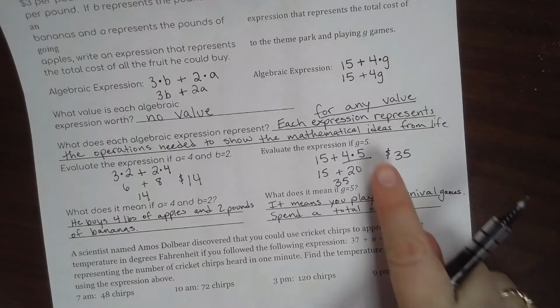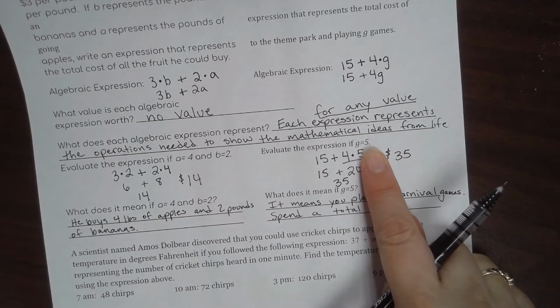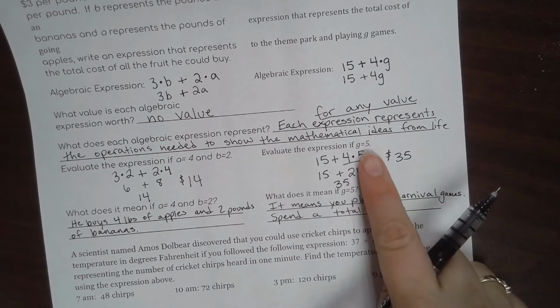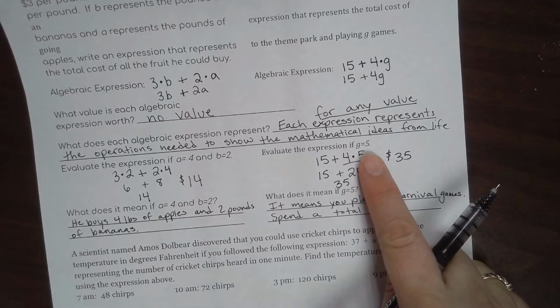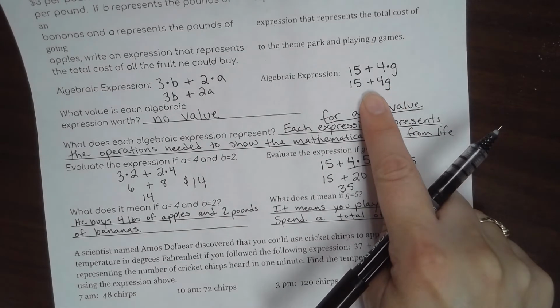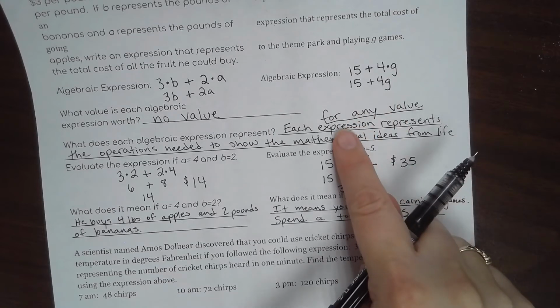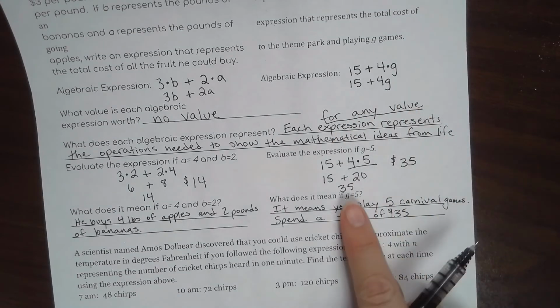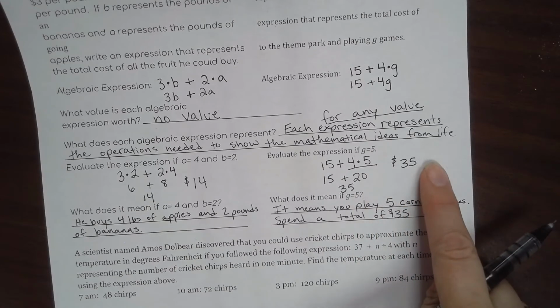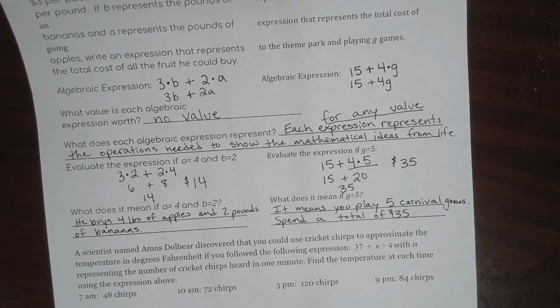Now this could change. I could put 10 there. And that would mean I played 10 games, or 5, or 21, whatever it might be. This has no value. This just represents any value. Down here, this one's a specific one. For exactly 5 games, it's going to cost me a total of $35.